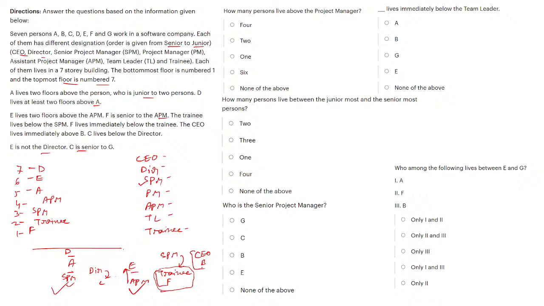Now CEO and B is a box. So CEO and B, only this condition, right? Okay. Below SPM, this is also done. Now what is left? That is C. C is senior to G, and the junior most position, that is trainee. So there is no possibility if we make C here to get a senior position than G. So only one position is left, that is C is here, SPM. So obviously only one character is left, that is G is here, right?